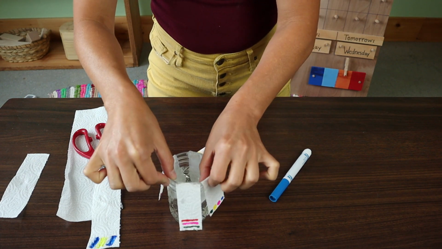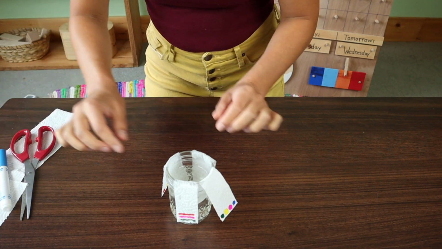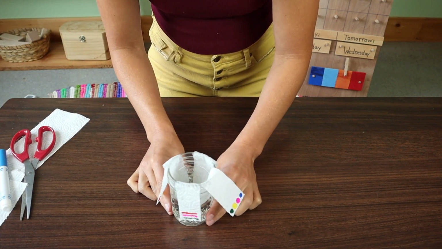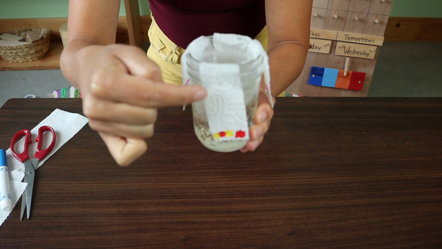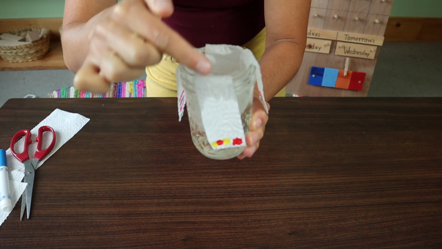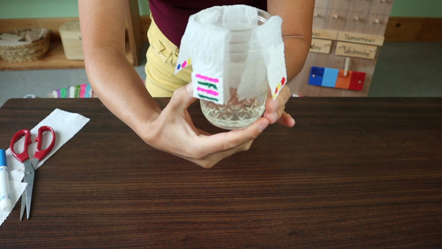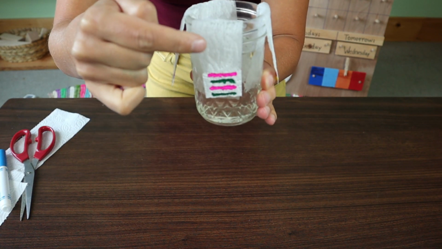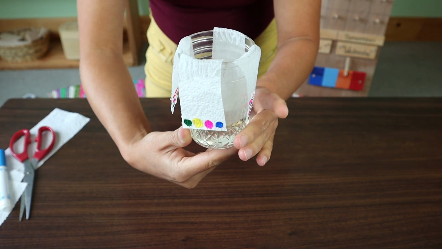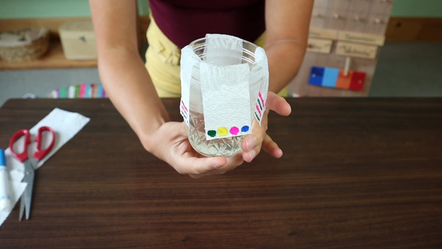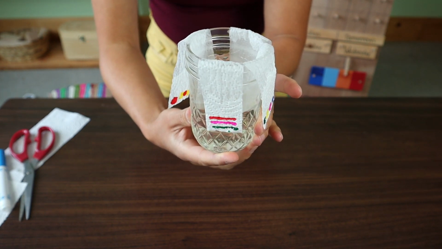Oh, and I can see that the experiment is already starting to work. So if I turn it over, you can see that the water is starting to travel up the paper towel and down towards the marker. Look at this one. This one, the water is almost there. So I'm just going to wait until the water travels all the way to the marker and see what happens.